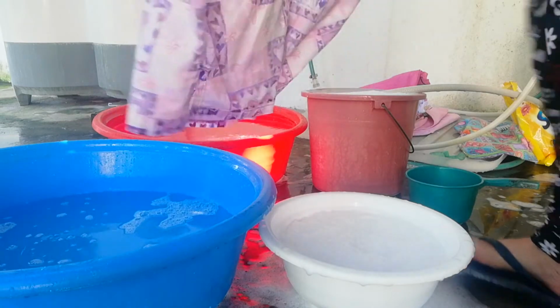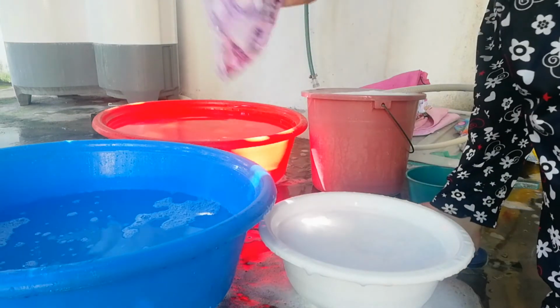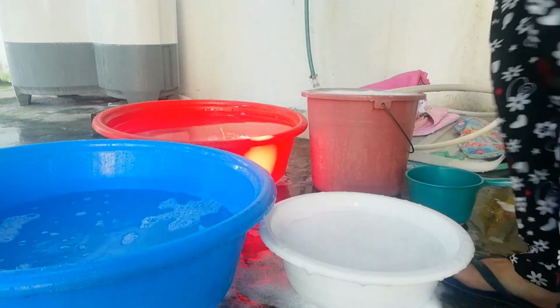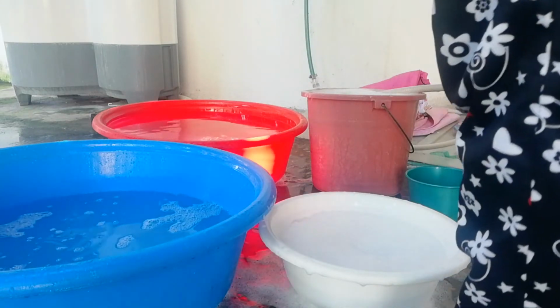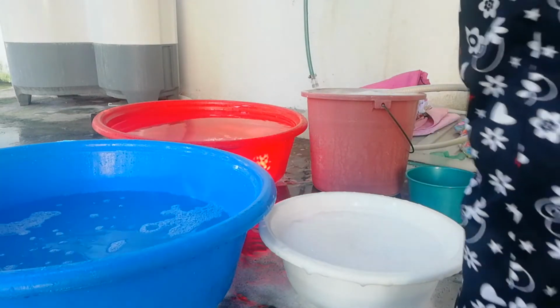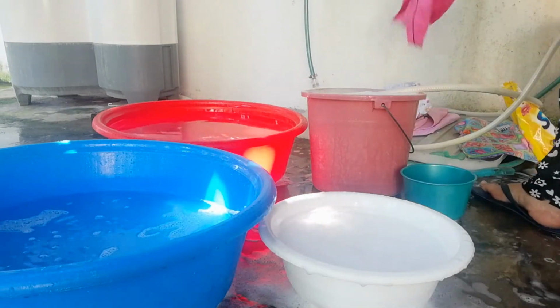So that's it. Those are the elements for the washing of clothes. Then hang. Then repeat that cycle 20 times.